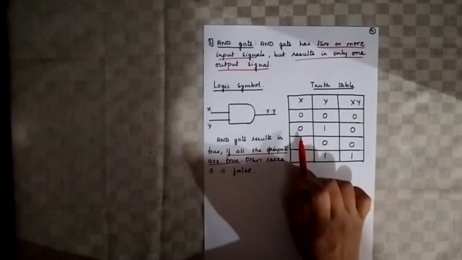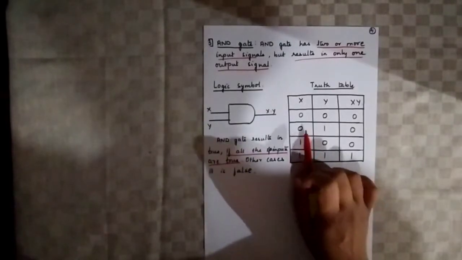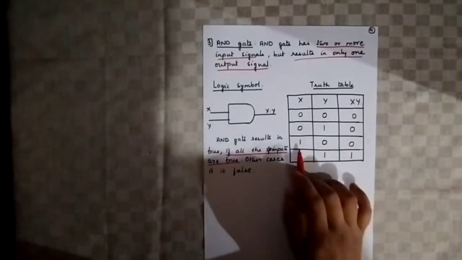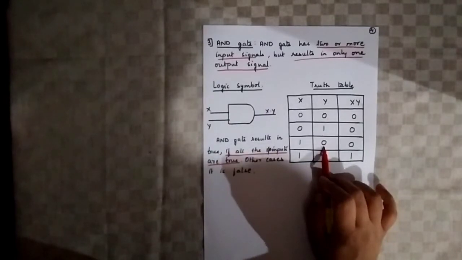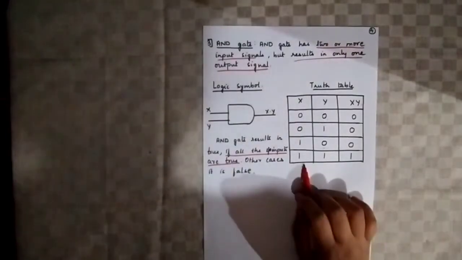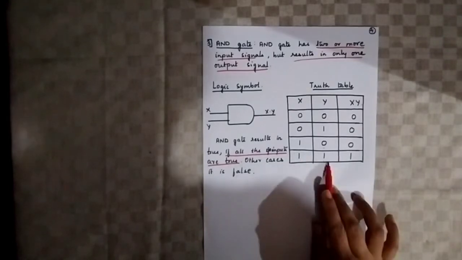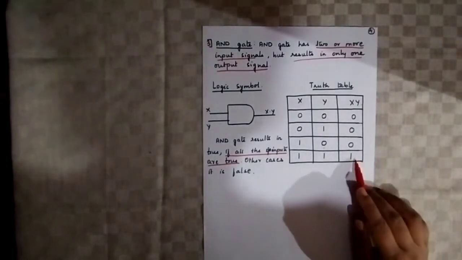Coming to the next one, you have 0 and 1. Here again there is one particular input which is 0, so we cannot get a true value, it results in 0. Moving to the third combination, again you have 1 and 0. Since there is one particular false value, it is going to result in false. Now coming to the fourth combination, it says 1 and 1. Here both the values which we have given are true, that is why the result is true.